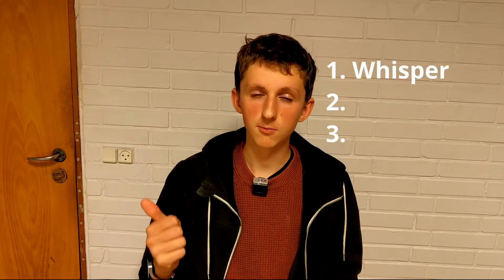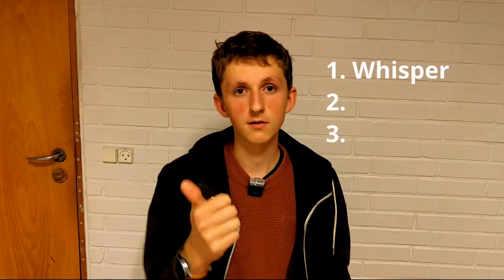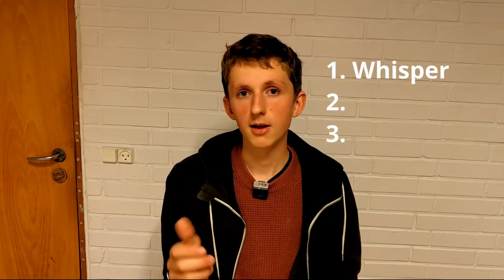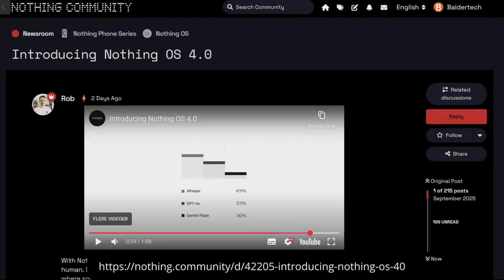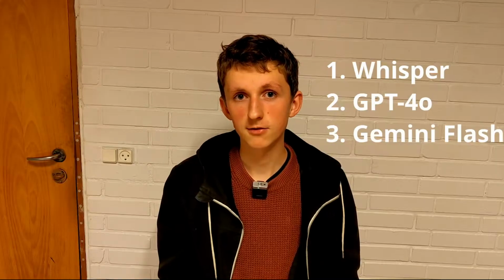The first one is Whisper from OpenAI, which is a new model that should be pretty good, and according to a graph that they showed, about 50% of the time it uses Whisper, and the other times it uses GPT-4o or Gemini Flash. This is really useful for having an accurate interpretation of your voice when using Essential Space, when you, for example, want to add something to your calendar or have it remind you of something.